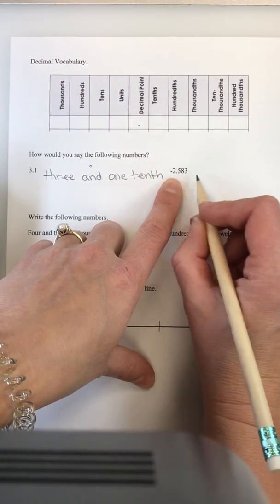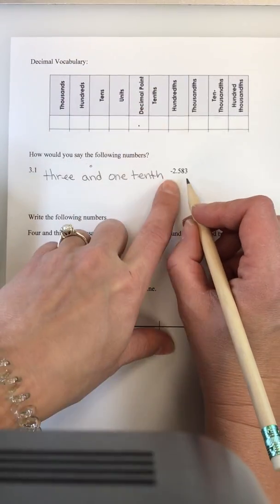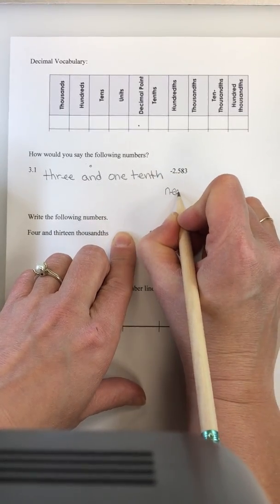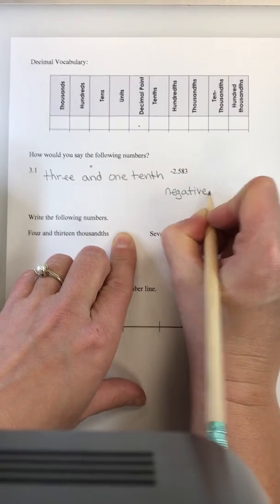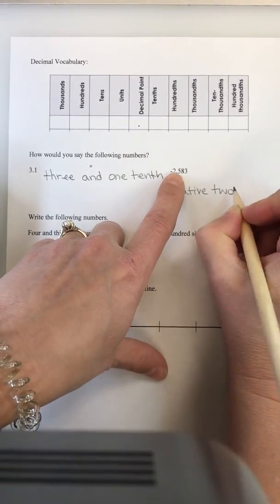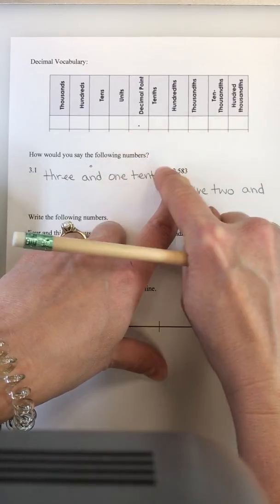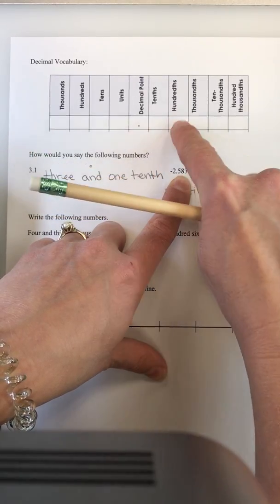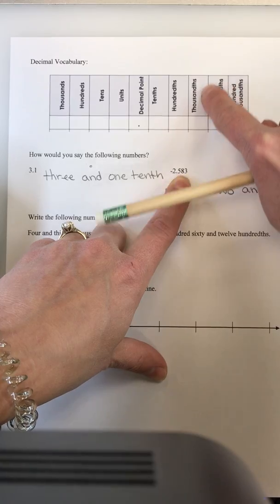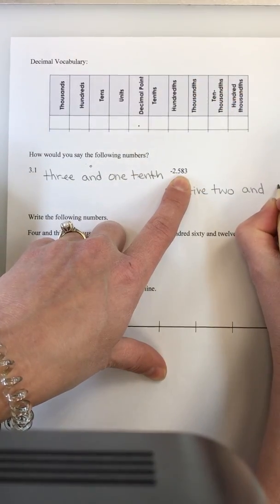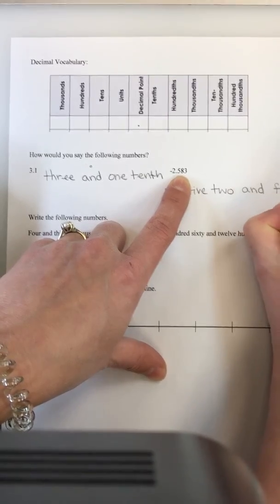So now this one is a little longer, so we're definitely going to want to use this as we write it out. So I notice -2, so I'm going to start with that. And then my decimal is going to be and. Now I want to think, where would I place these numbers? So I would put 5, 8, 3 here. So when I write this out, I'm going to be using this thousandths word. So it would be 583 thousandths.